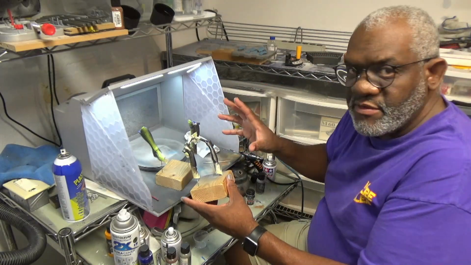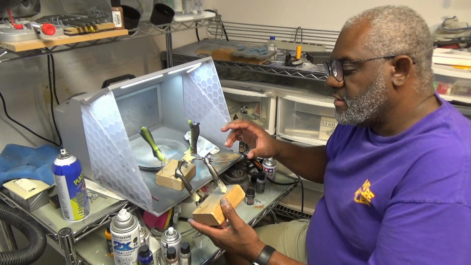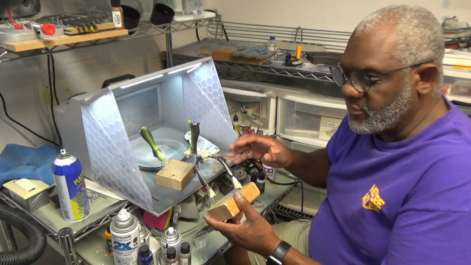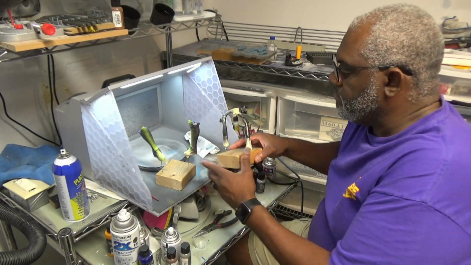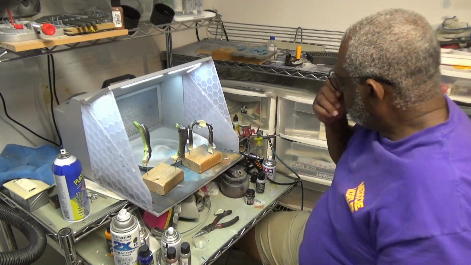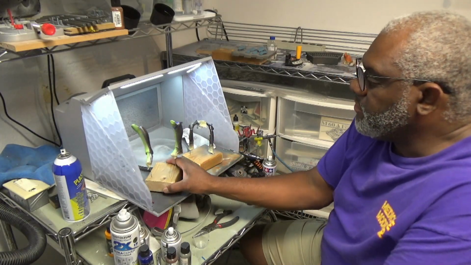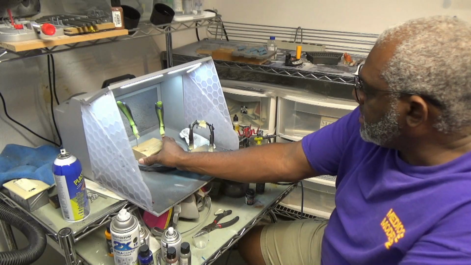So we need to peel that back and see what kind of touch-up we're going to have to do on everything underneath that. But yeah, these I'm okay with putting a clear coat on. That's not a big deal.